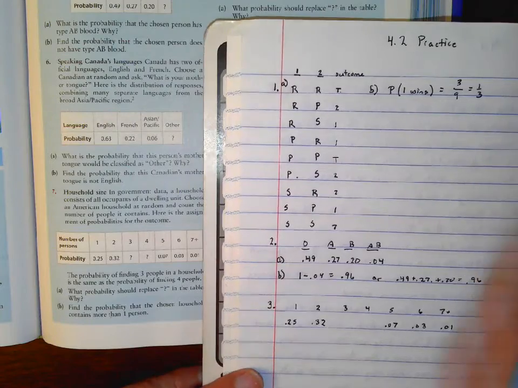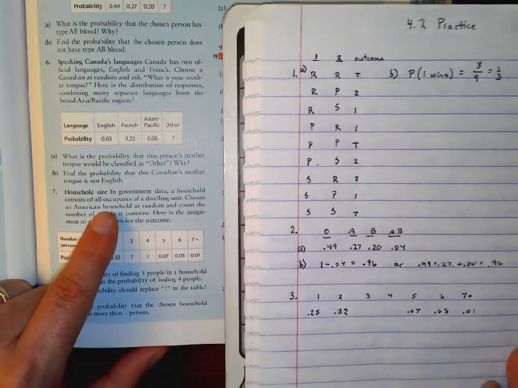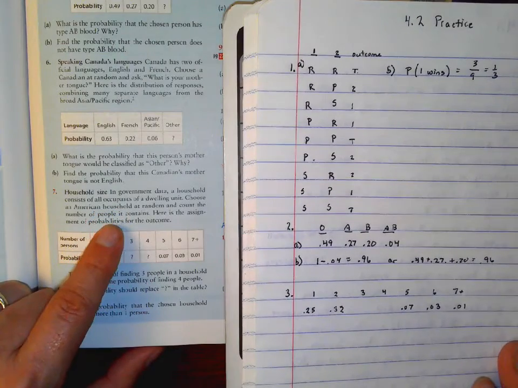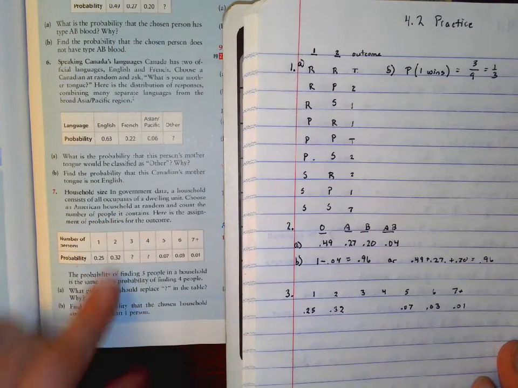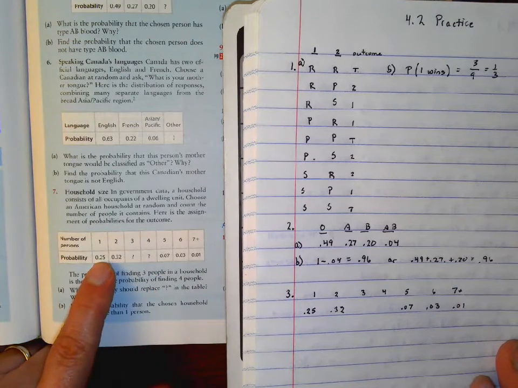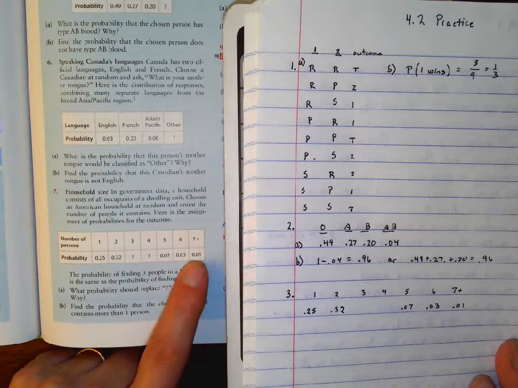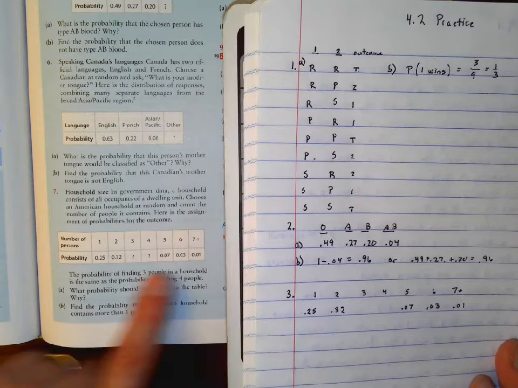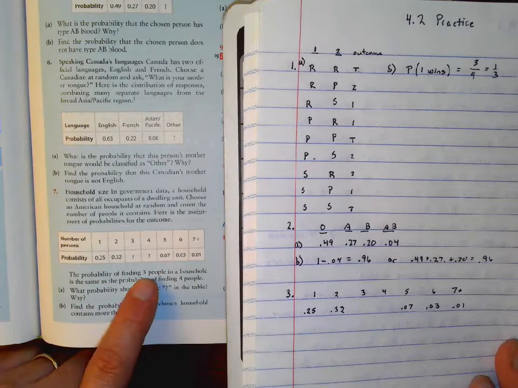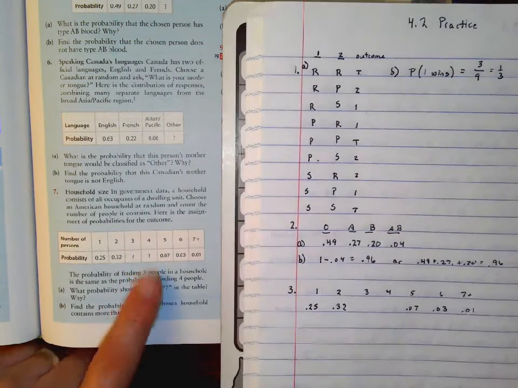Okay, question number 3 was, in government data, a household consists of everyone who lives in the house. So if we choose an American household at random, here's how many people live in those houses. So 1 person, a quarter of the houses only have 1 person living in them, and 2, 3, etc. 7 plus people, only 1%. It says the probability of finding 3 or 4 are the same, so these numbers are the same. So how do we find what those numbers are?